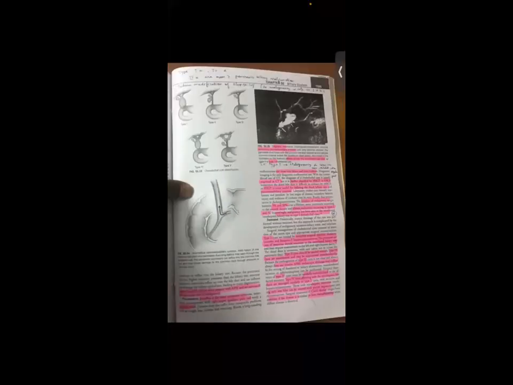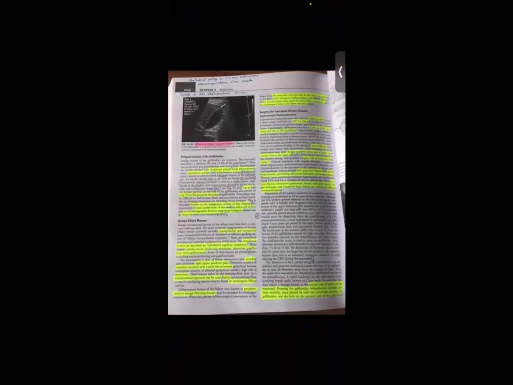So tomorrow I'll start from the next page: the polypoid lesions, surgery, cholecystectomy.